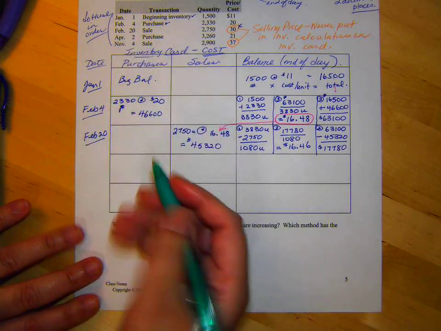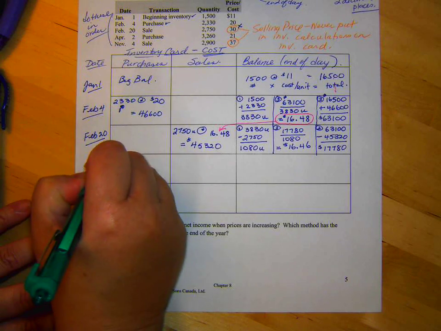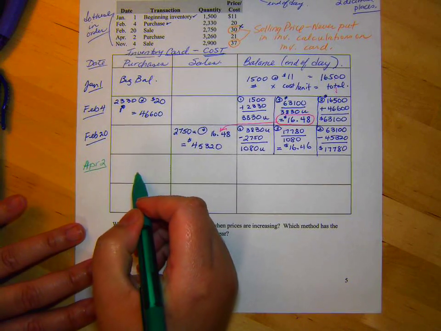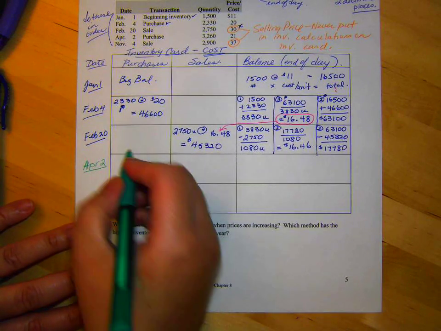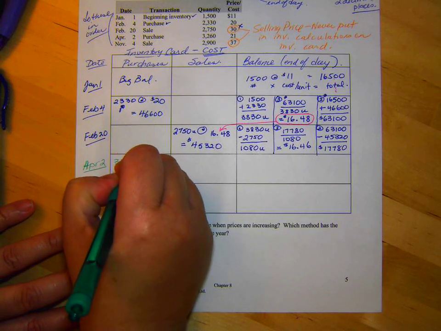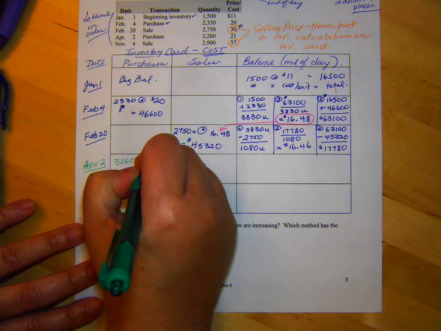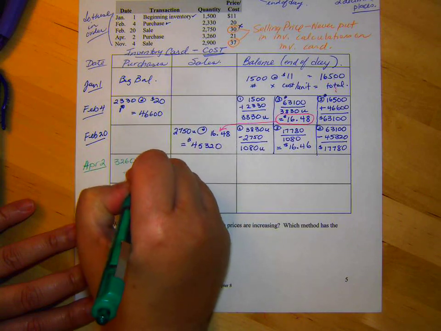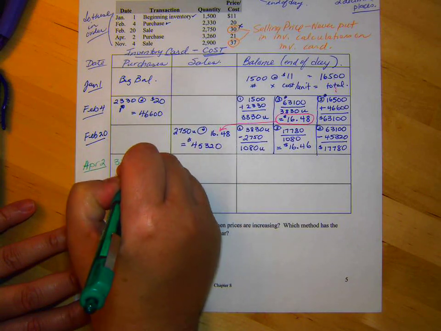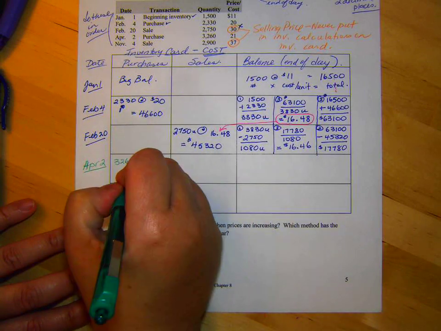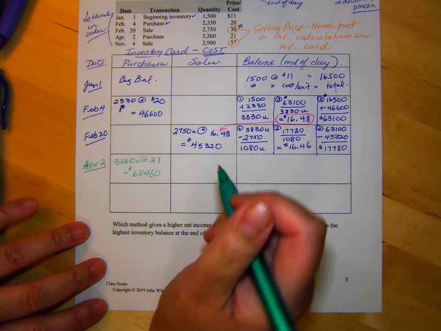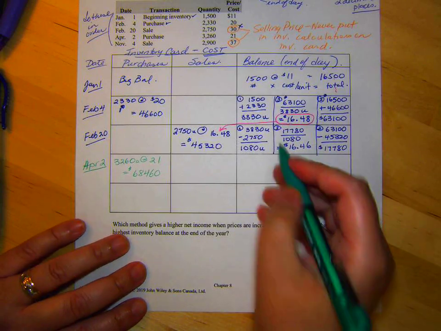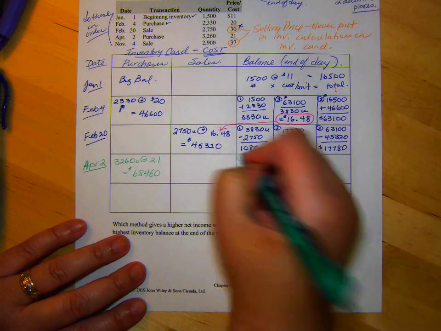So April 2nd is a purchase, and we purchased 3,260 units at 21, so that gave us 68,460 in dollars. So over here, first thing we do is units.